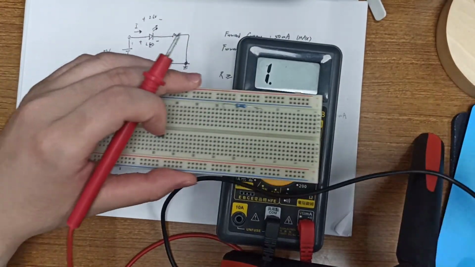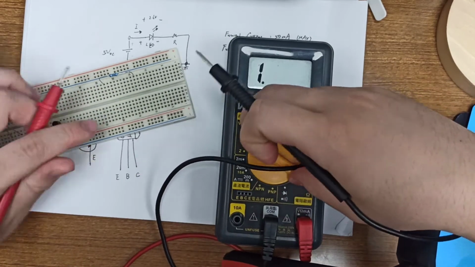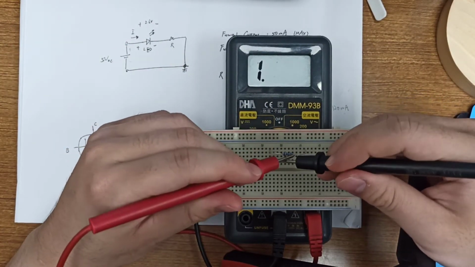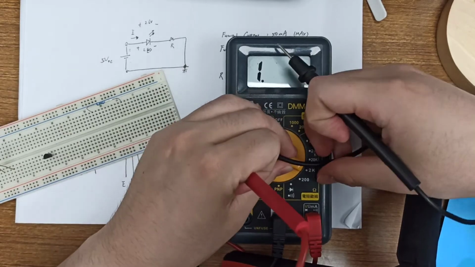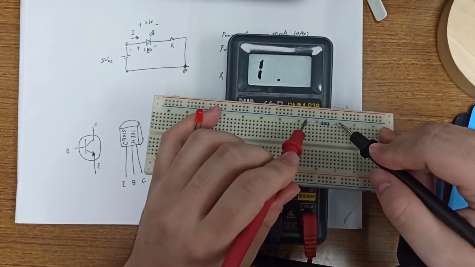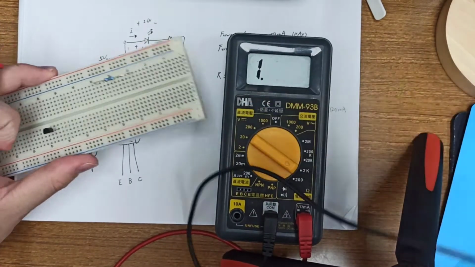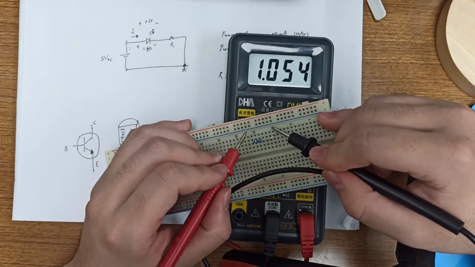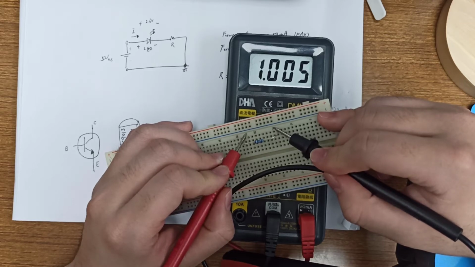Oh wow, wait a minute. Okay, wait a moment. What happened? Okay, let me check. 1.0, yep, it's correct. 1k ohm. Oh yeah, see, 1 point. I think this multimeter maybe is too sensitive, so the value changes anytime.